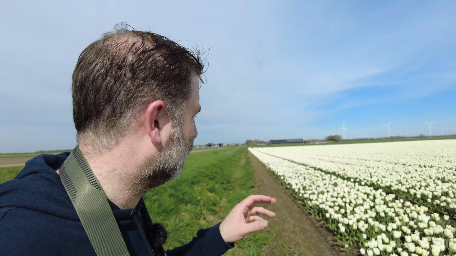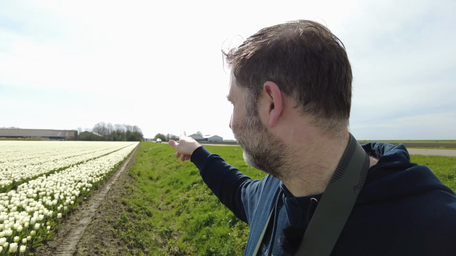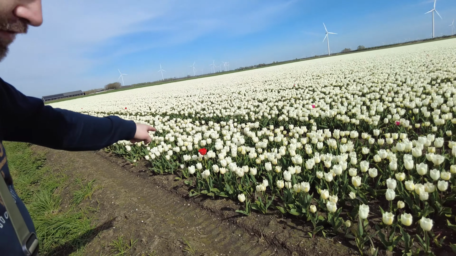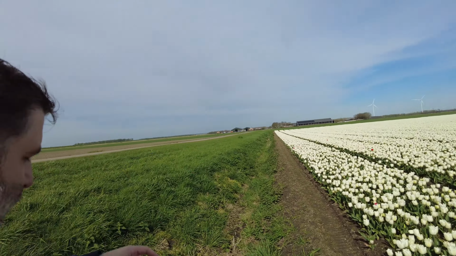So I drove back to the first field of white tulips where I was, and after walking around for a while, you can see I've walked around this whole field. I found 2 red tulips. You can see them down here, and there's another one a little bit further away, and I think that one is just a little bit better.